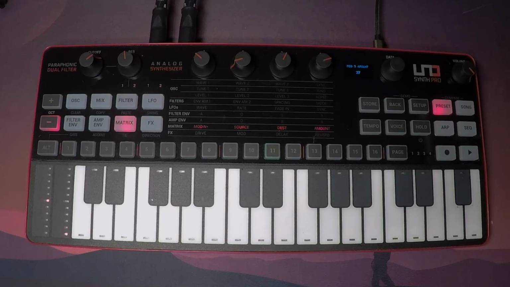Unfortunately, my time is running out here, but that's a little demonstration on how the mod matrix can be used to create some cool patches on the Synth Pro.